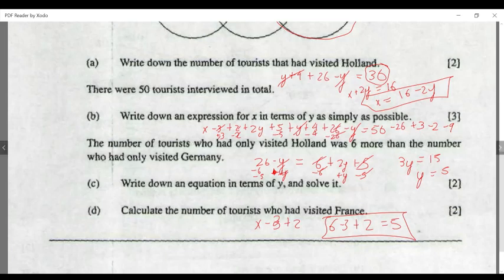So then just plug it back into the expression we got from B. 16 minus 2 times 5, which is 10, is 16 minus 10, which is 6. So then x is equal to 6. So I'm going to write that here. X is equal to 6. So then 6 minus 3 is 3, plus 2 is 5. The number of tourists who had visited France is 5.